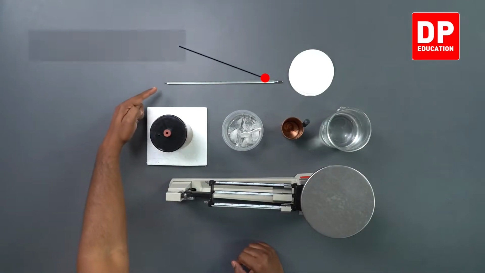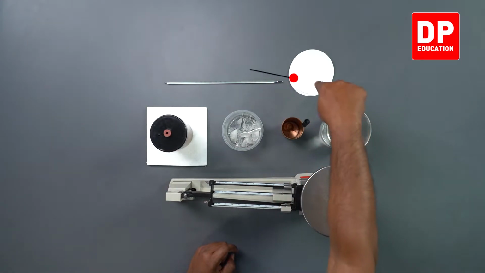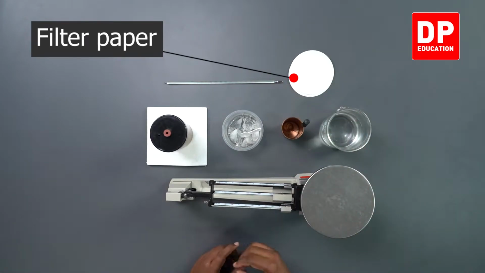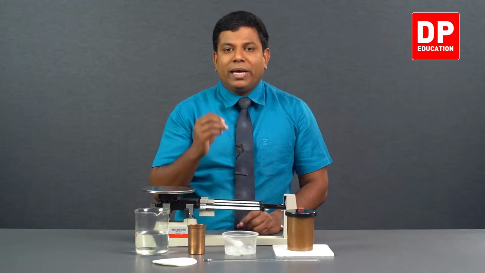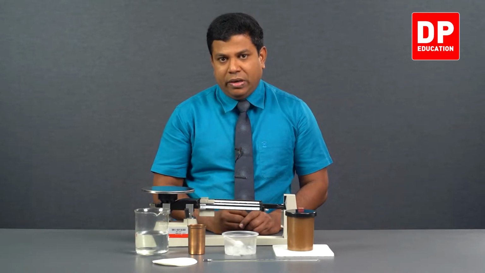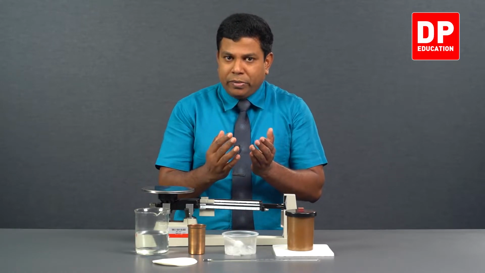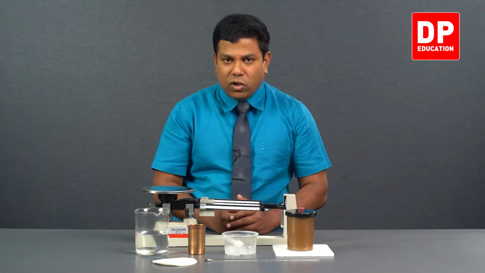You need a thermometer to measure the temperature, and we are also using filter paper. Why do we need filter paper? When you drop the ice cubes into the water, you must make sure the ice cube is dry, meaning there should not be any mist or water on the ice cube, because we assume only the ice cube is dropped into the water.